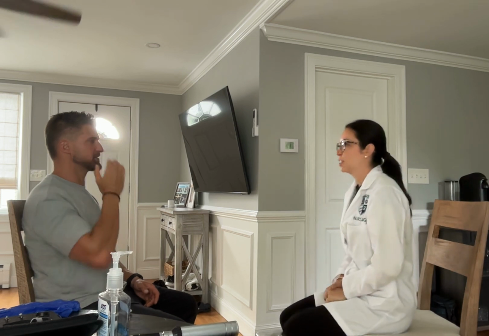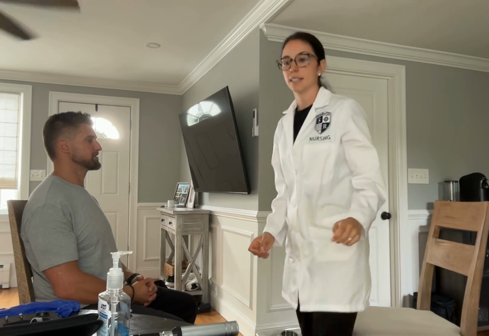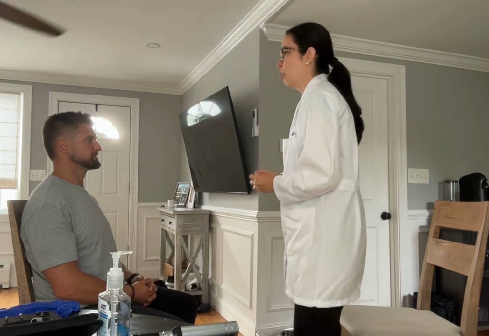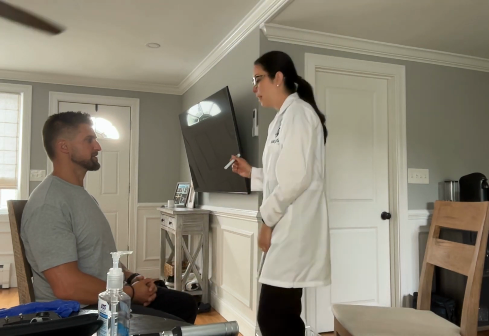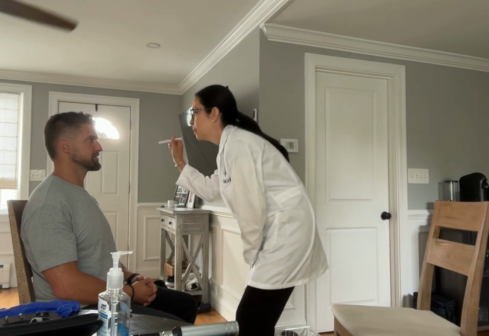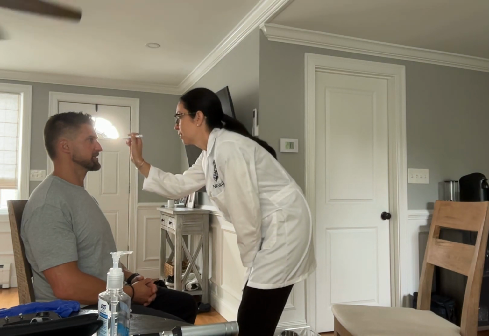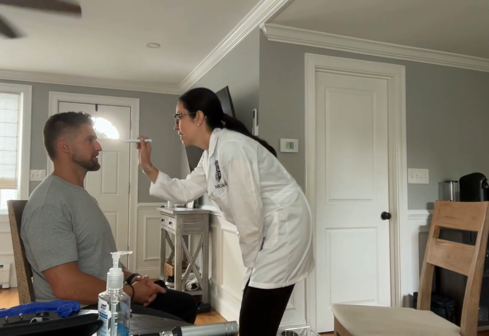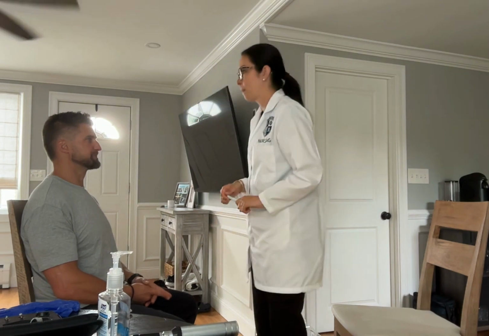And then now I'm going to inspect his pupils for size, symmetry, shape, and reactivity using a pen light. So if you can look directly at me. And they're reactive. They look great in size and shape.